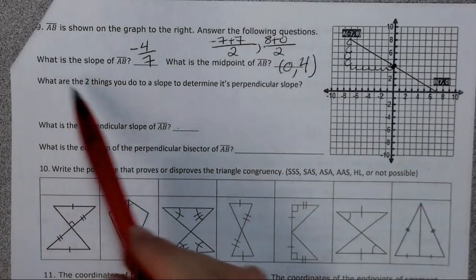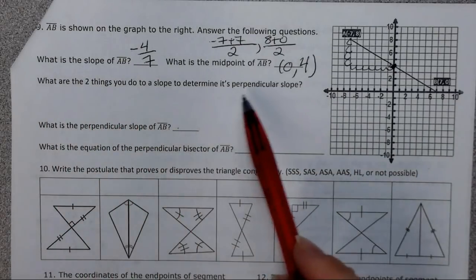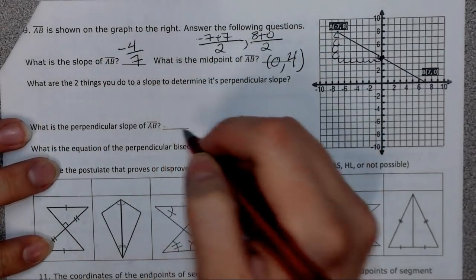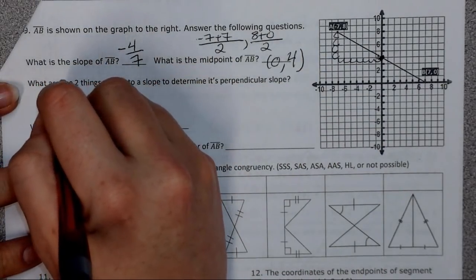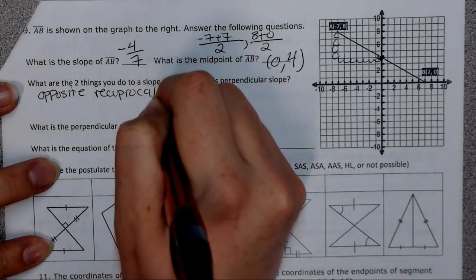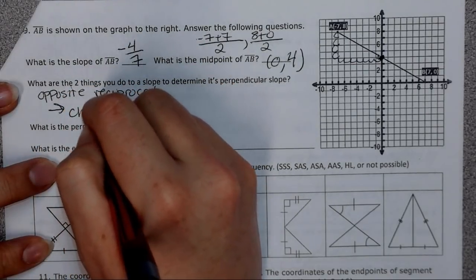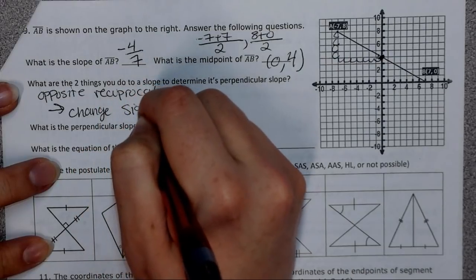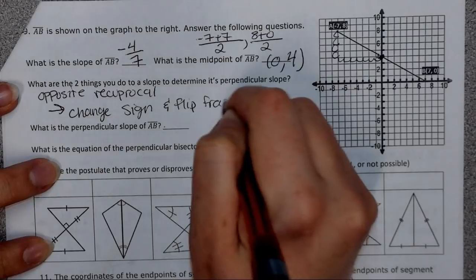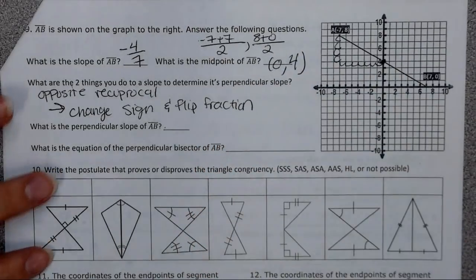All right. What are the two things you do to slope to determine its perpendicular? So perpendicular slope is the opposite reciprocal, which means you change the sign and flip the fraction.